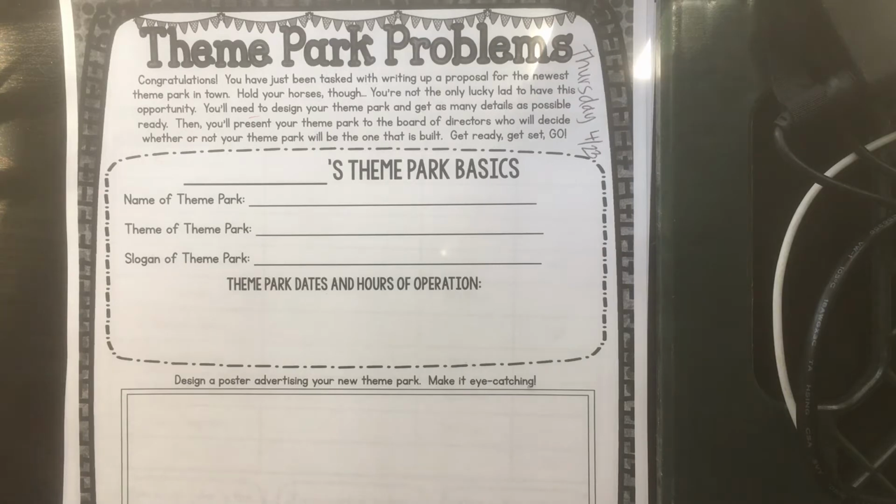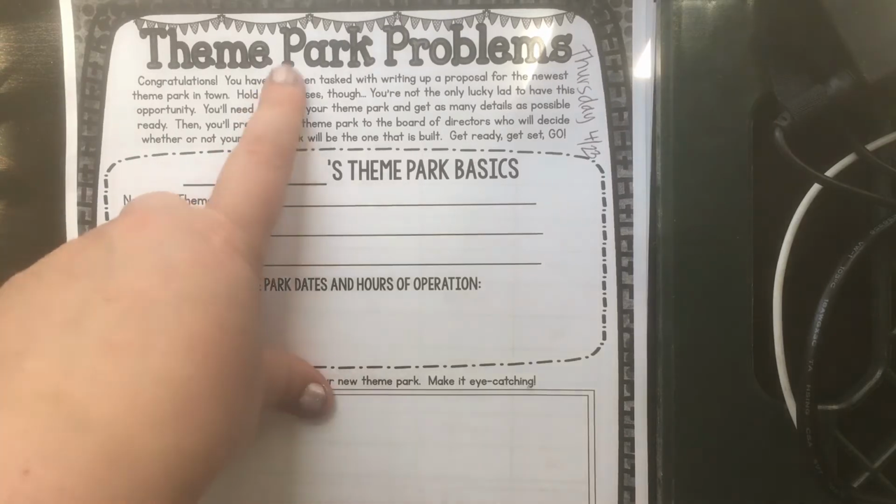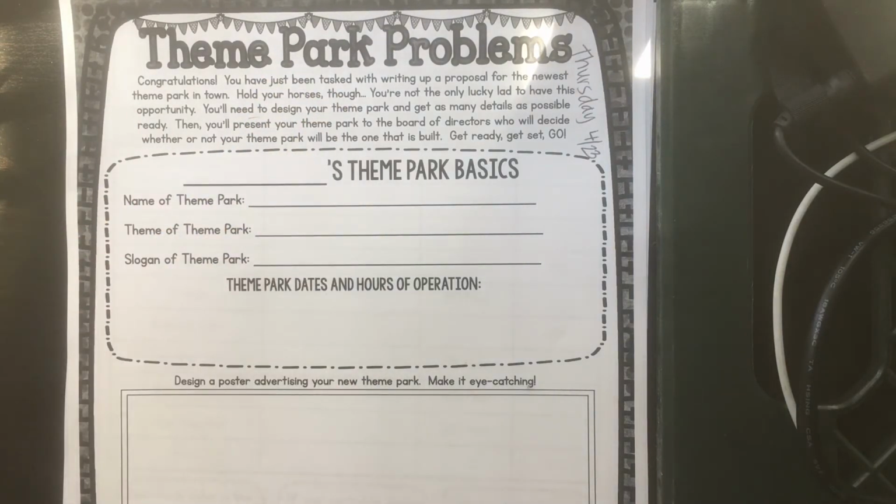Today we are starting a project, both 5th and 6th grade, that's going to last today, Friday, and Monday. So we're going to be doing this stuff with a theme park project, and you are going to design a theme park and do some different proposals about it and conversions and calculations. So, you have been given the task of writing a proposal for the newest theme park in town.